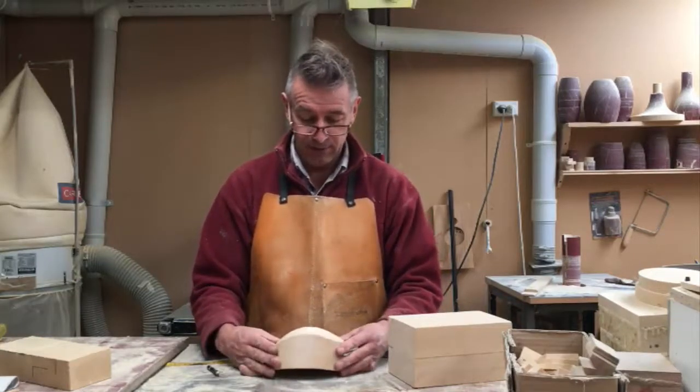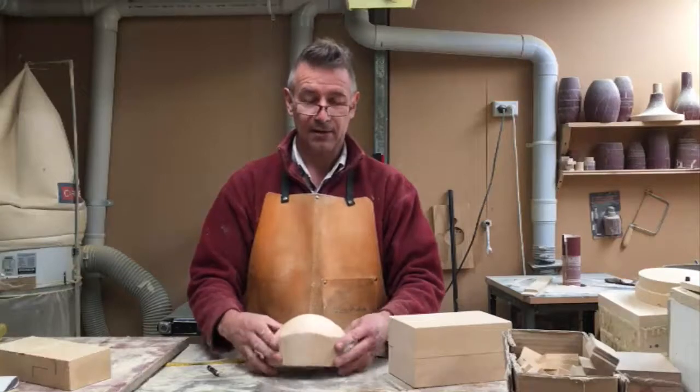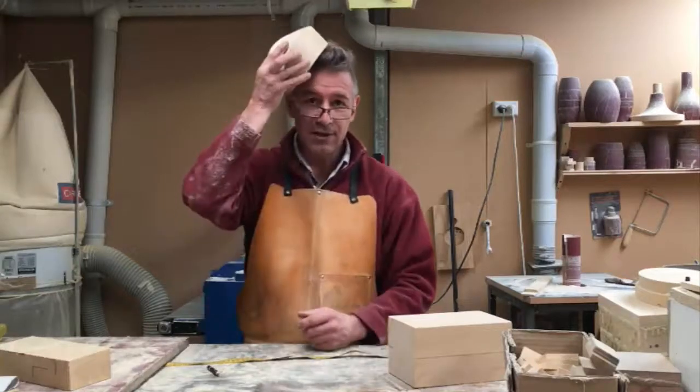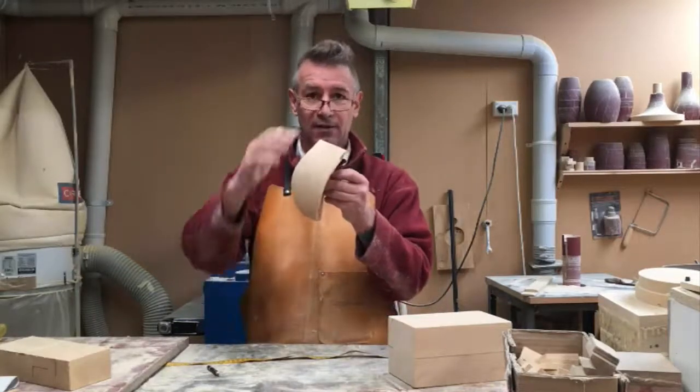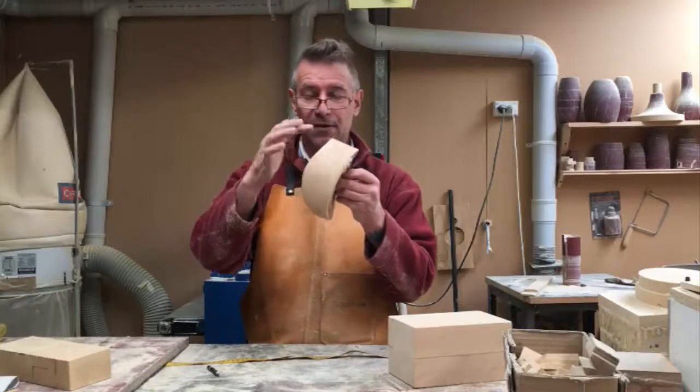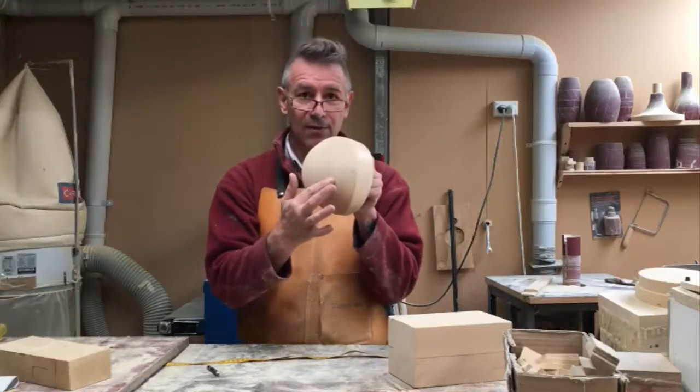Whereas oftentimes a milliner will talk about it as if it's on the head, so they will say this is the top and this is the front.